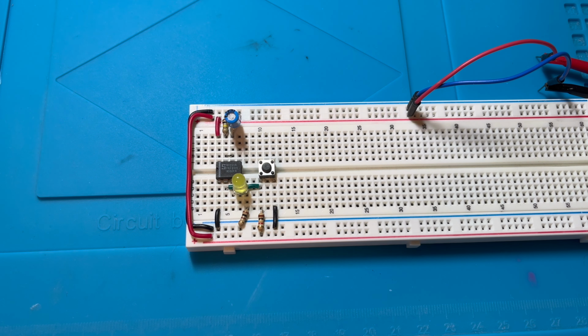When we push the button, the output stays on for a few seconds before turning off, and if we push the button multiple times like this, the output will still stay on for the same amount of time. The output duration is controlled by the resistor and capacitor here, these two, and I'll show you how to calculate that later.